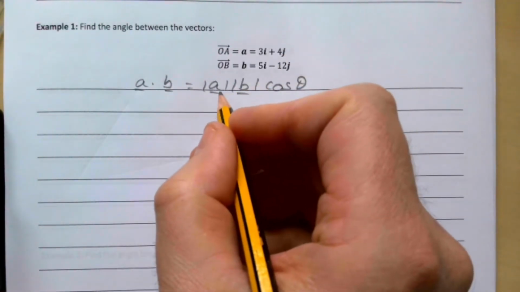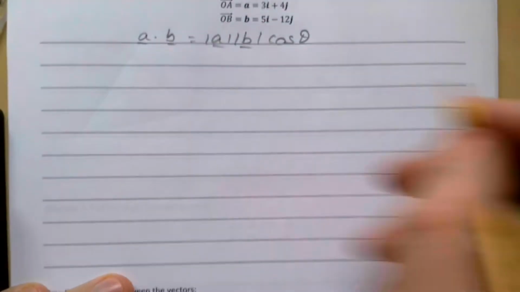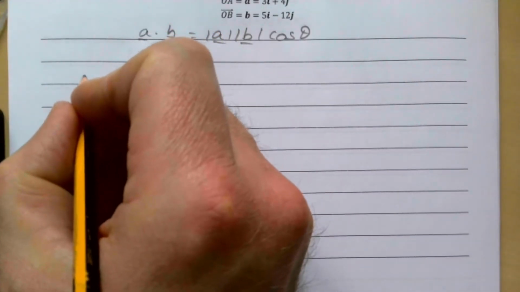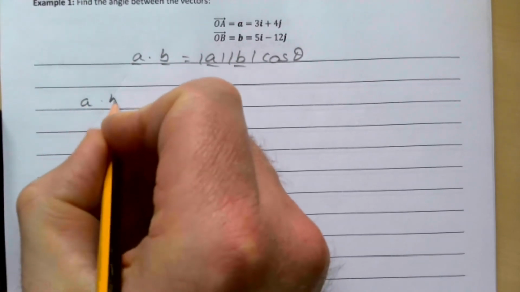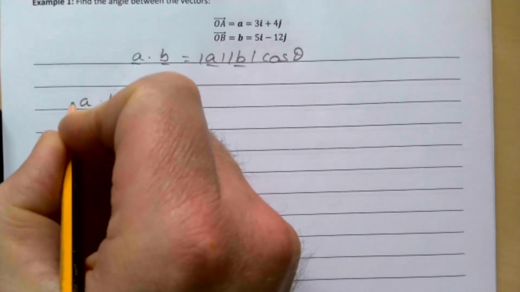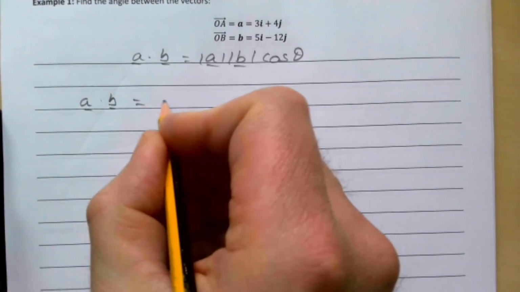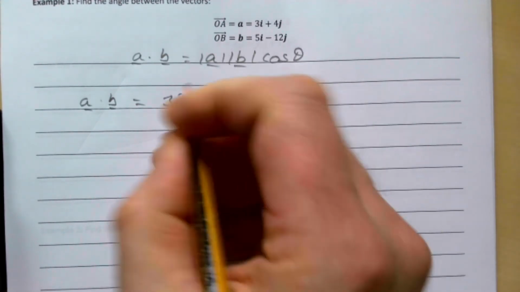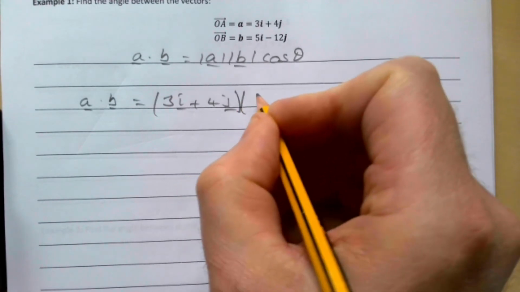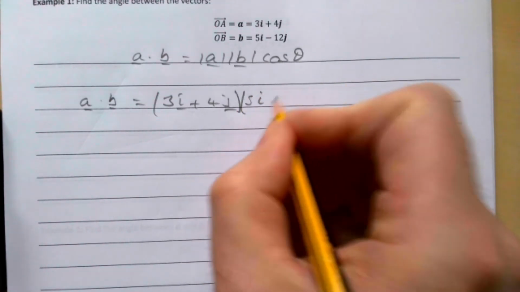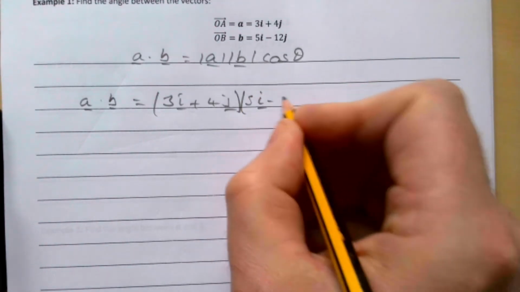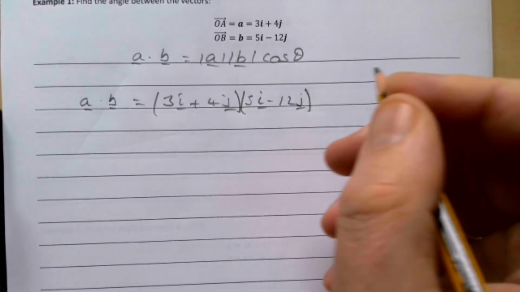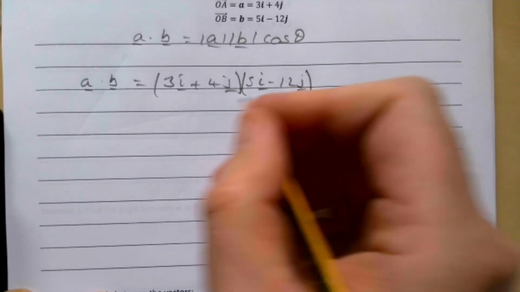To work out A dot B, we'll go the slow way here just to show you how it works, but the sums are really easy. What you're doing effectively is multiplying each thing by each thing. So if we do A dot B, that's really going 3i plus 4j multiplied by 5i minus 12j.